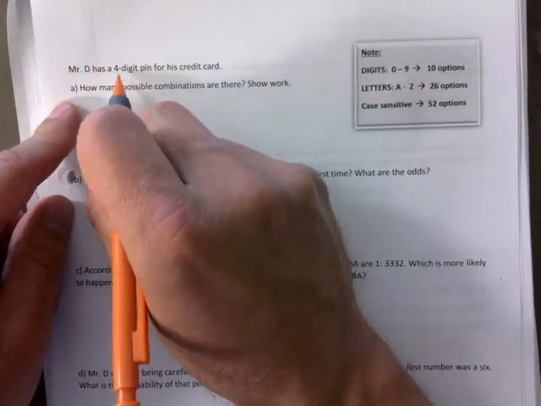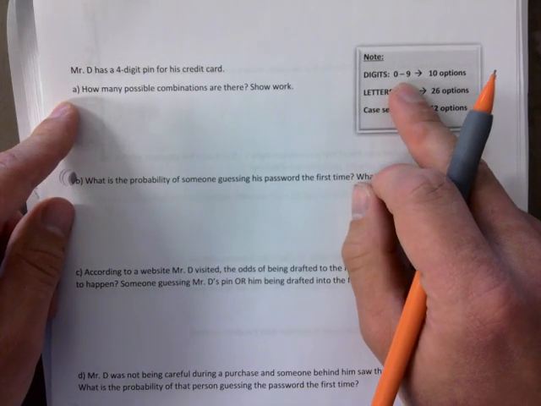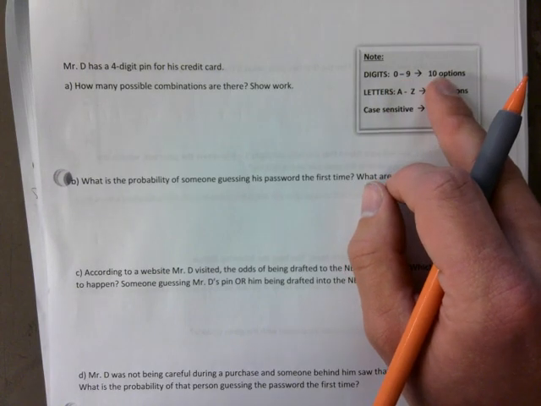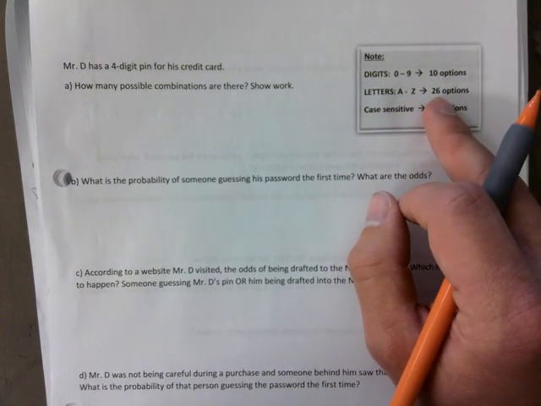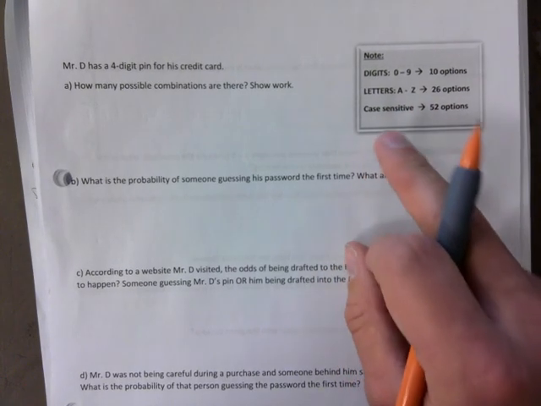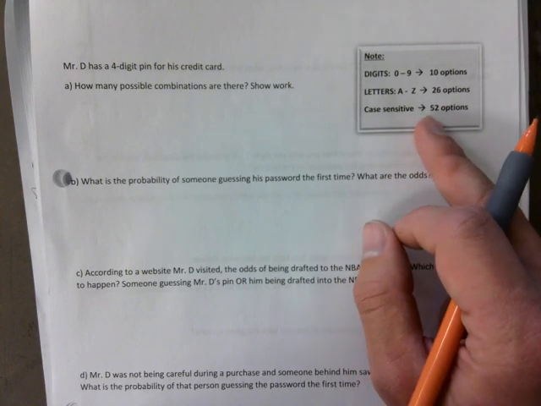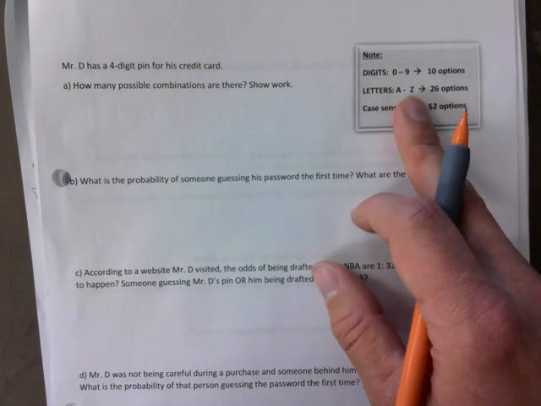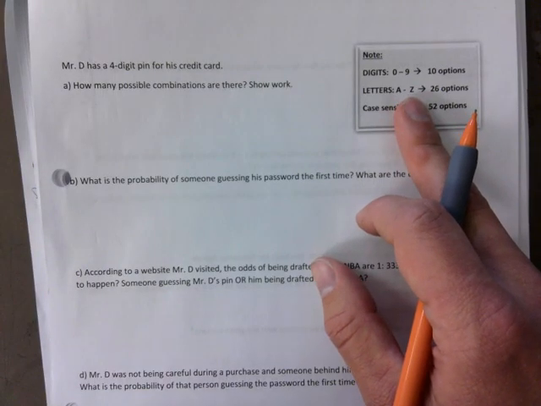Out of the 4, you can have one digit that can be anything from 0 to 9, and you have 10 options. It could be letters from A to Z, so that gives you 26 options. Or it's also case sensitive, so that's 52 options because you can have a capital A or a lowercase a.